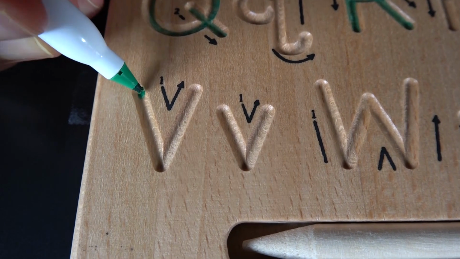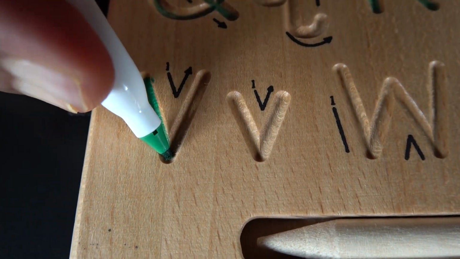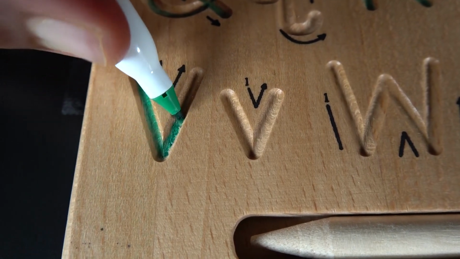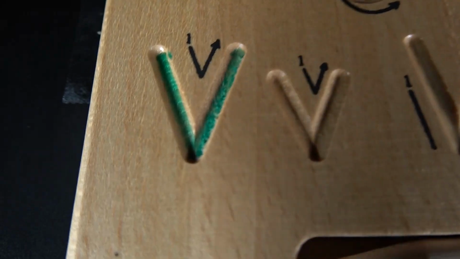Now we will write uppercase V. We'll start right here and go to the bottom like this and then go up. That is the uppercase letter V.